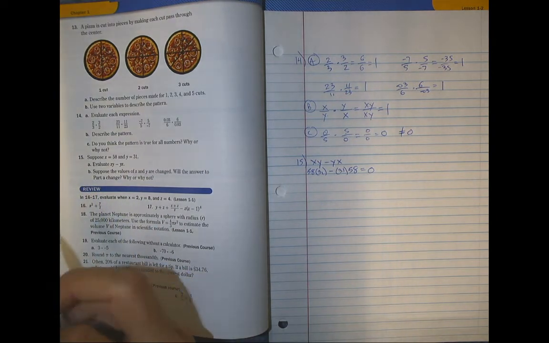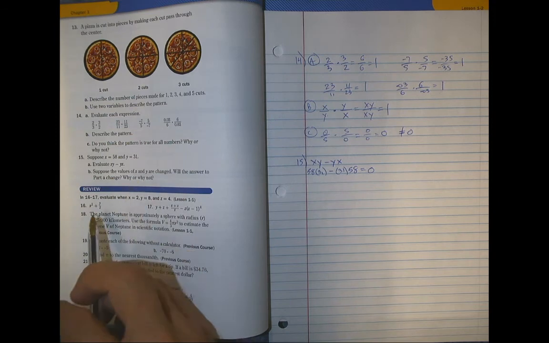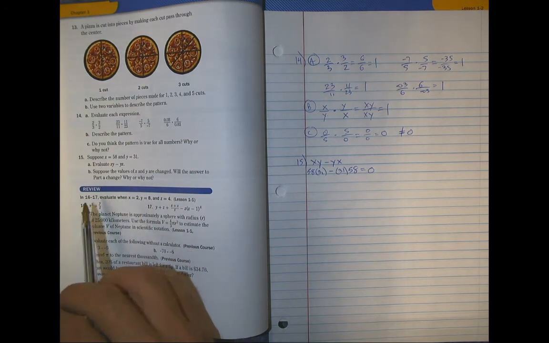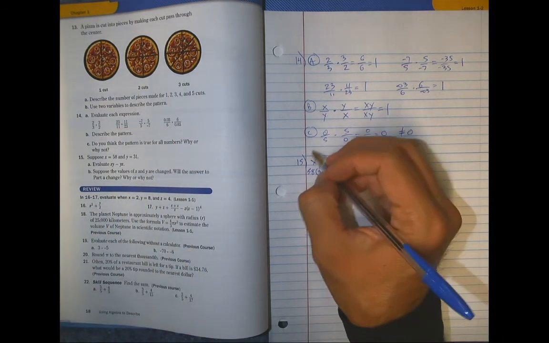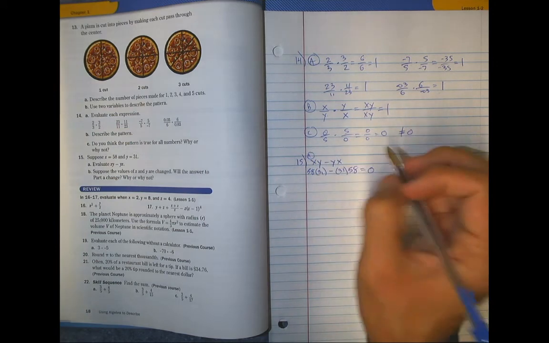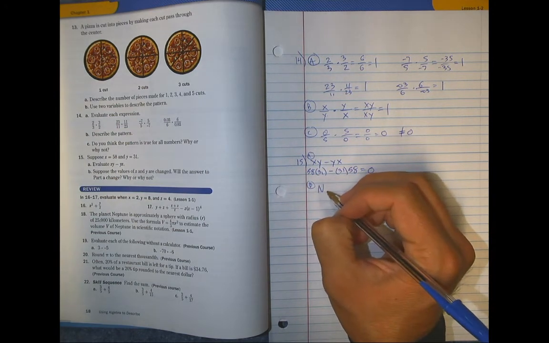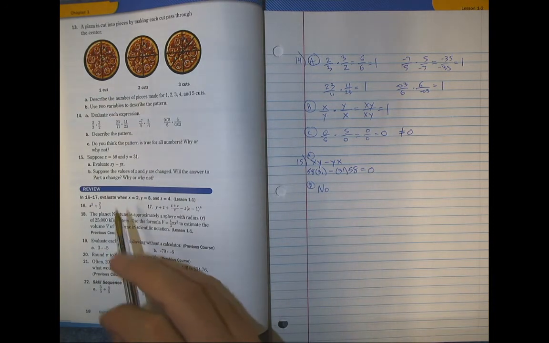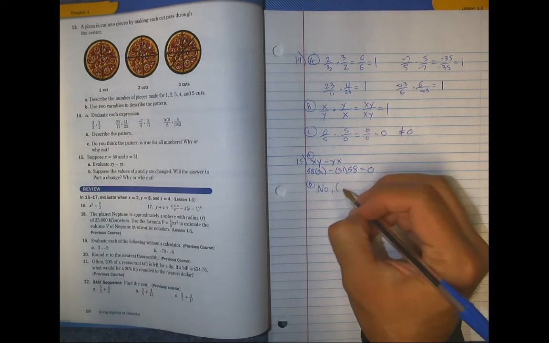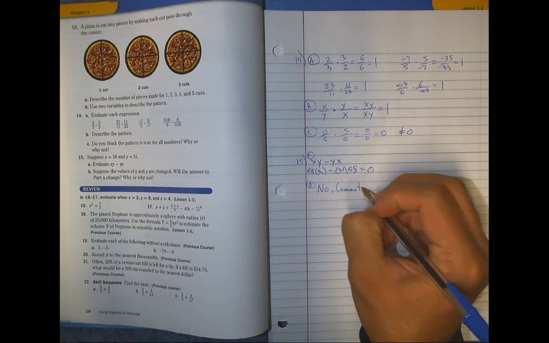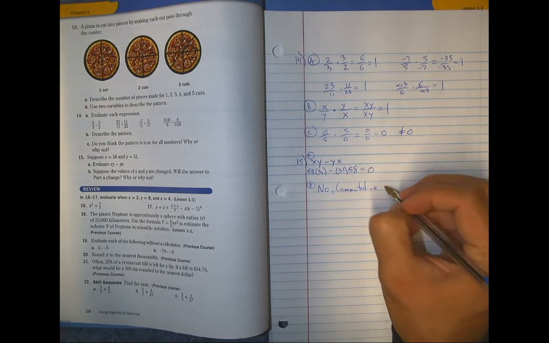Part B. Suppose the values of X and Y are changed. Will the answer to part A change? And your answer is no. Why or why not? So the book answer is the commutative property. That was briefly talked about.